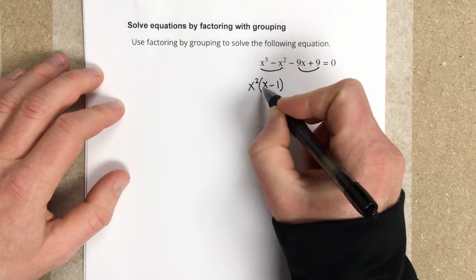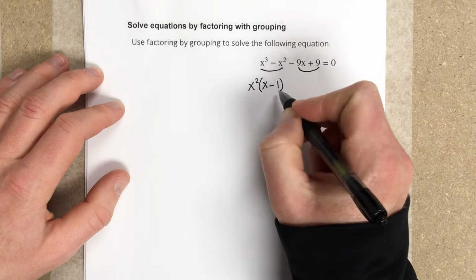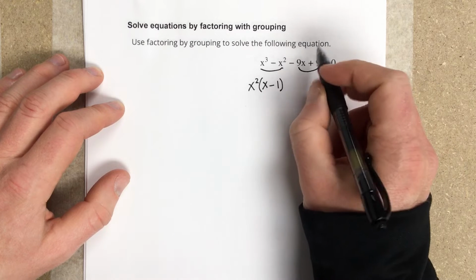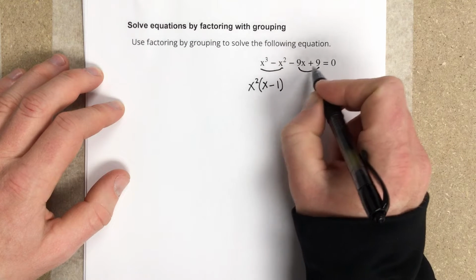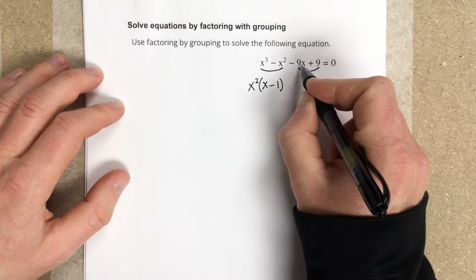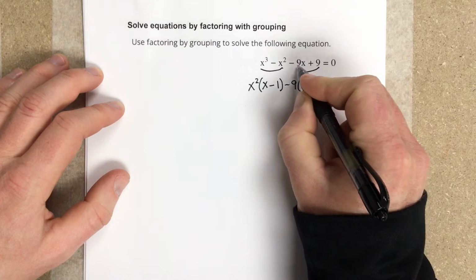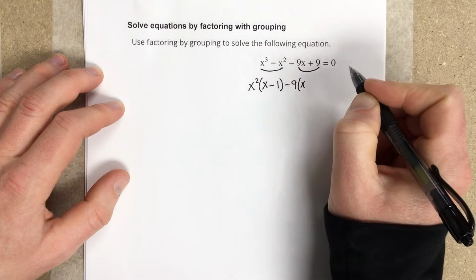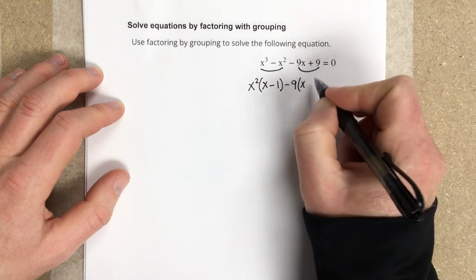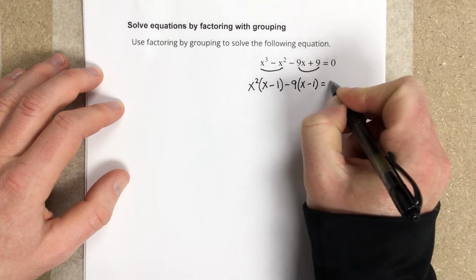When I factor x squared out of each, it's like dividing each of those. X cubed divided by x squared is x. X squared divided by x squared would be -1. And then I'm looking to get x minus 1 here, so I'm going to factor out a -9 out of these two. When I divide out -9 here, I get just positive x. When I take out -9 here, I get -1, equals 0.